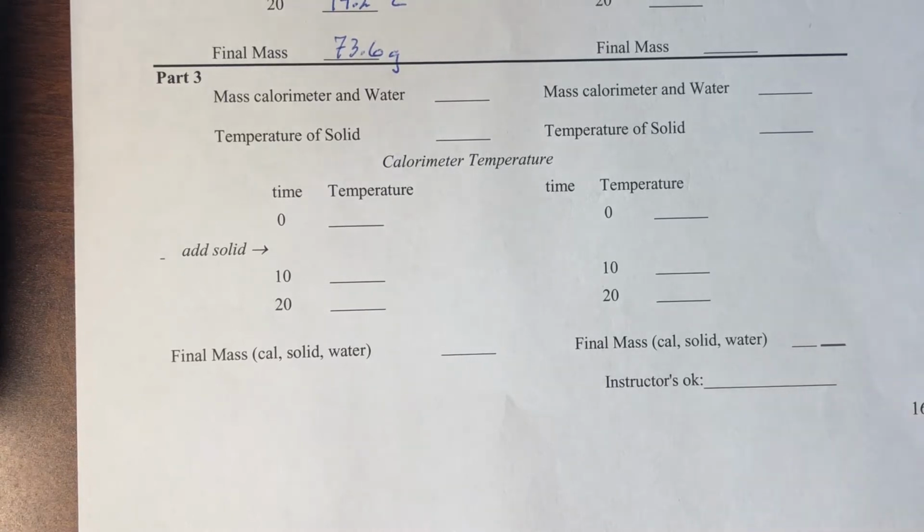Welcome to the third part of the Chem 110 calorimetry experiment. In part 3, what we are doing is finding the specific heat of an unknown material. So we're going to accept that we know the specific heat of water, and of course we can measure all the masses and everything, but we're going to use that specific heat of water to kind of ratio some unknown against that. So straight away we do a similar start.